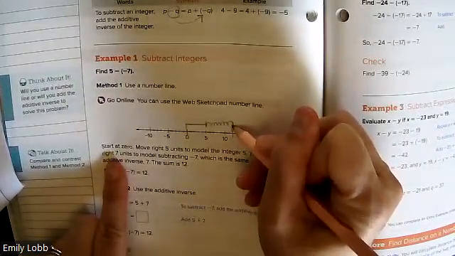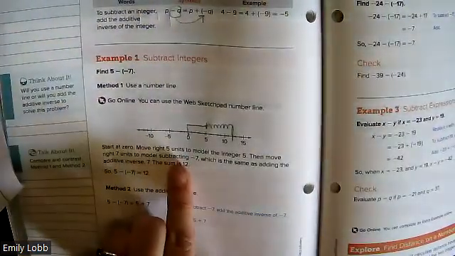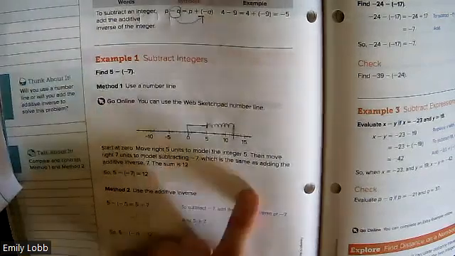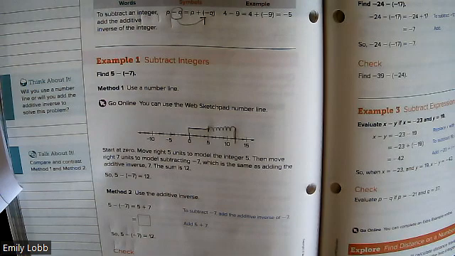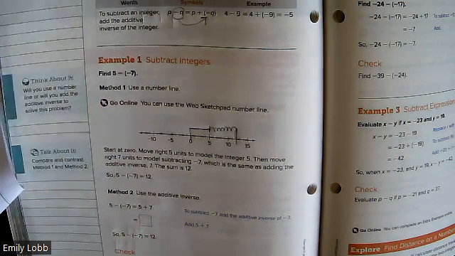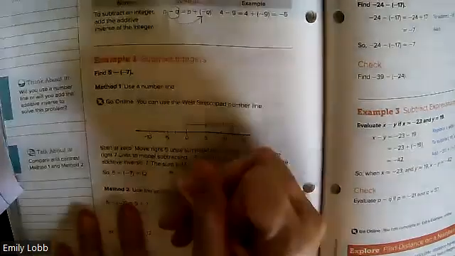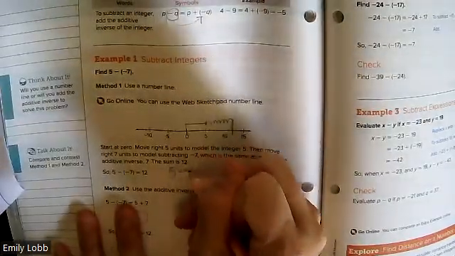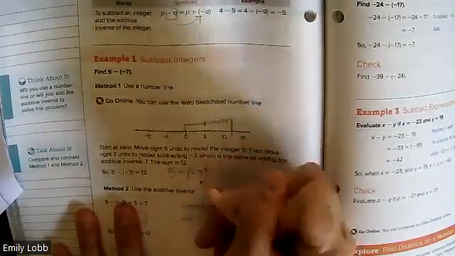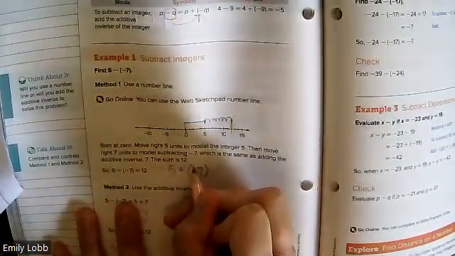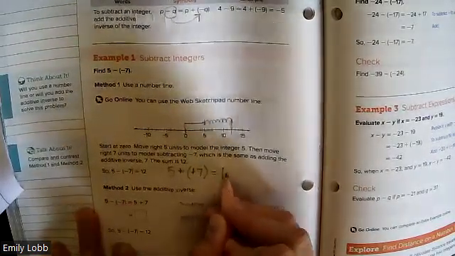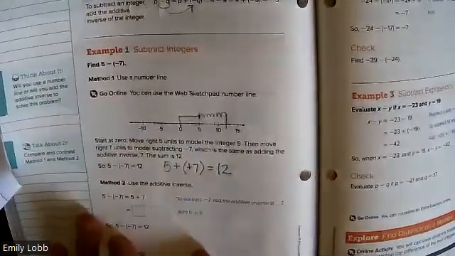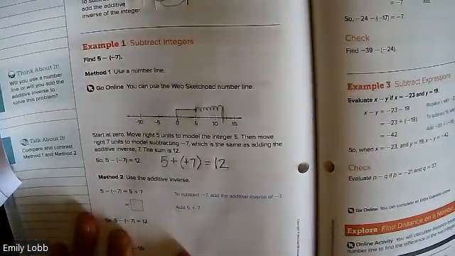The reason we're moving to the right is because we're subtracting a negative, which is the same as adding the additive inverse. Oh my gosh. That was a long sentence, right? They just made that really complicated. So really, we're thinking 5, when it looks like this, we're thinking we have to change, which is the same as 5 plus 7, which is 12. I don't know why they made that really difficult.